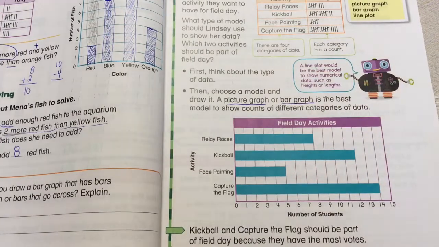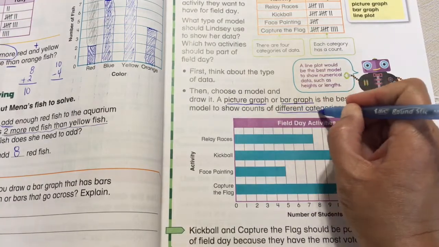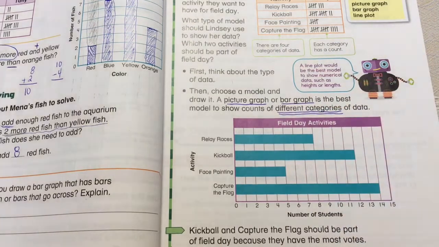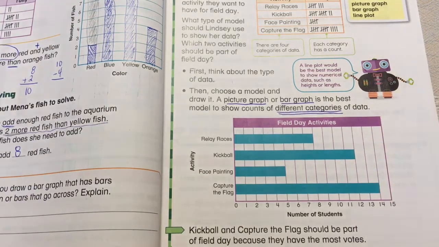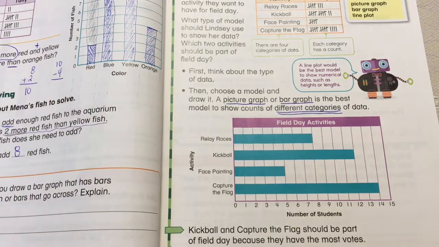This is a big deal right here: different categories of data. So if we are talking about 4 very different things and then the data that goes with it, a picture graph or a bar graph is the best model to do.